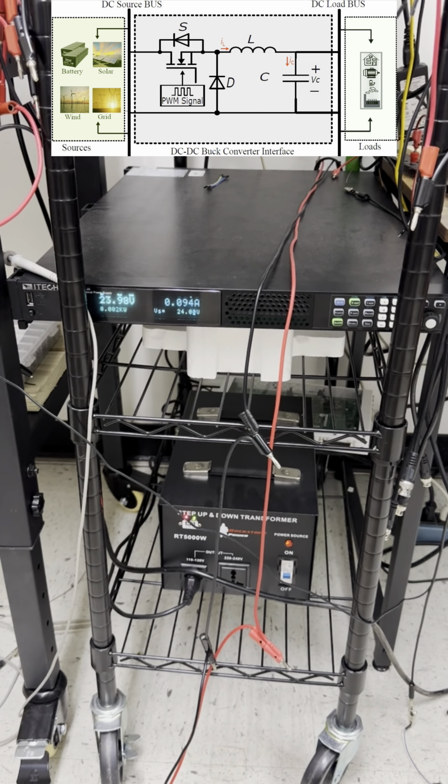The key components of the buck converter, as you can see again in the diagram, include inductors, capacitors, and diodes, forming a filtering and control circuit. The most critical element, however, is the switch. By controlling this switch, essentially by turning it on or off, we can adjust the output voltage to the desired value. Here, as you can see, I use an IGBT to replicate the switching behavior.